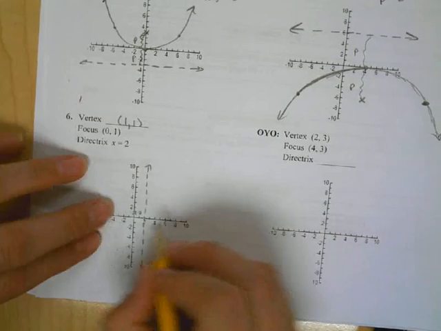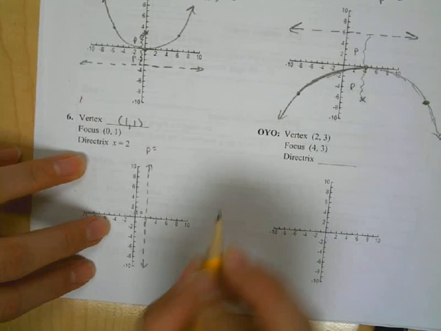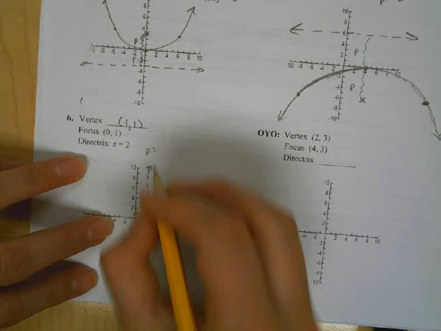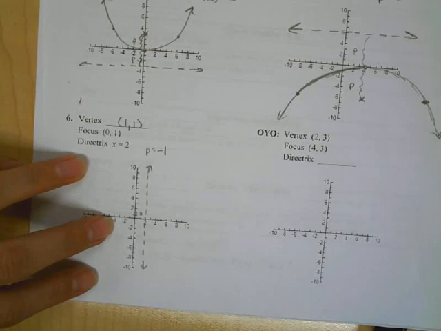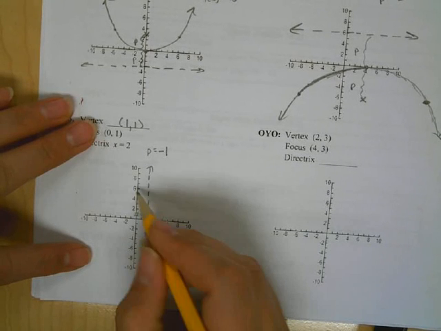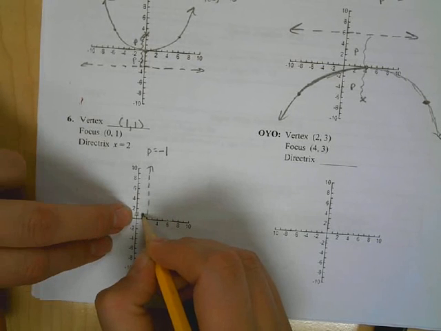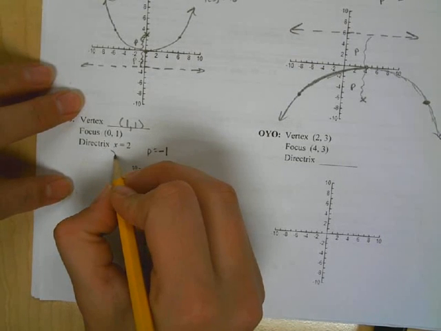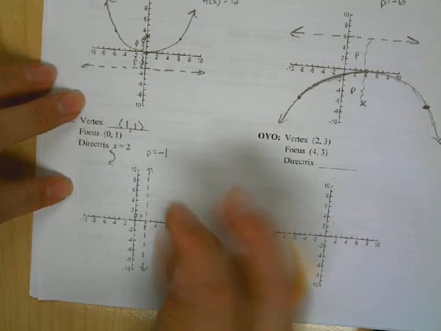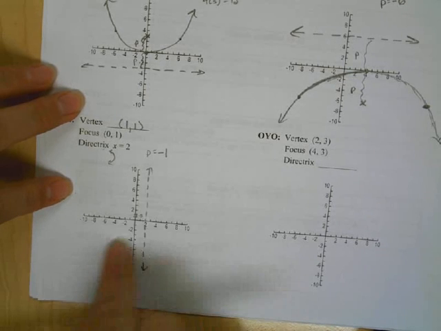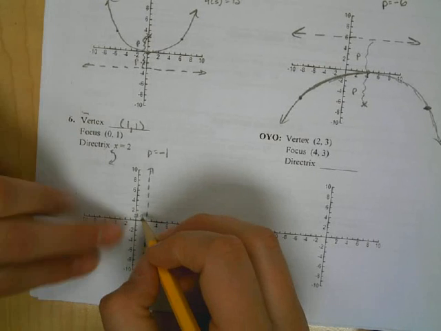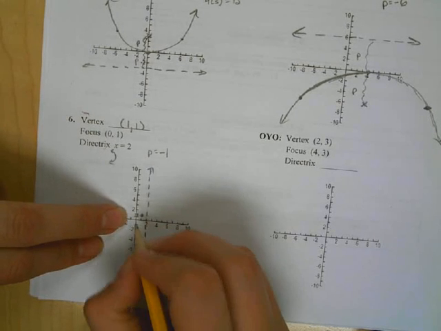Well, that makes my p-value. I moved 1 unit left to get to my focus, so if I go 1 unit left, that makes -1 my p-value. Okay, so plug it in. This is a horizontal graph this time, because to go through the vertex and be around my focus, it's going to open to the left. Vertex, we're moving away from our directrix, so it's got to go this direction. So if I were to write an equation, that means now my y will come first.